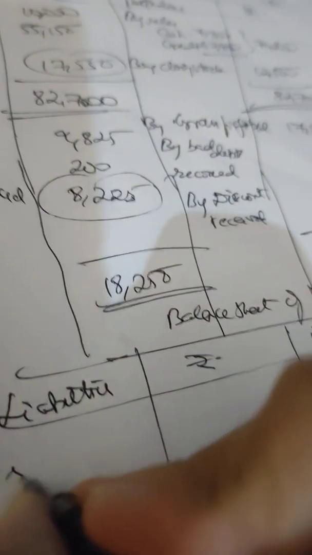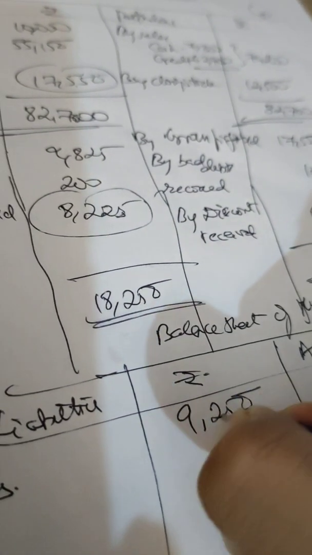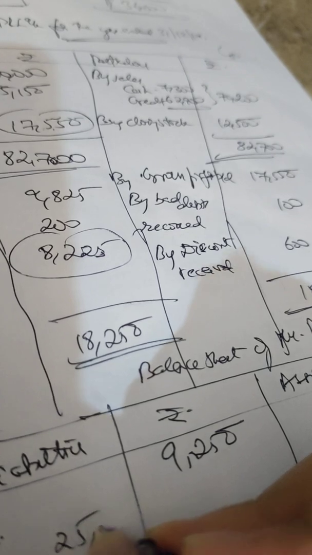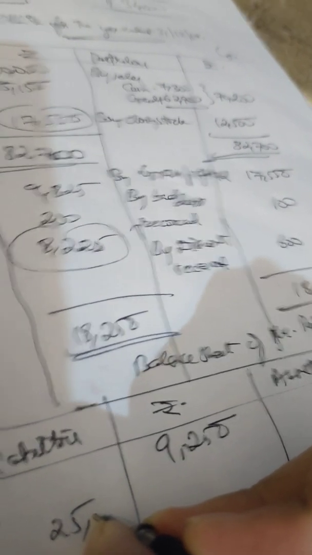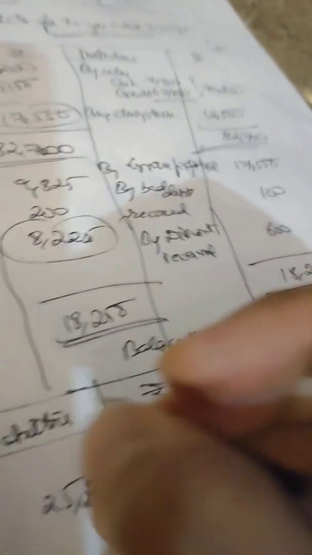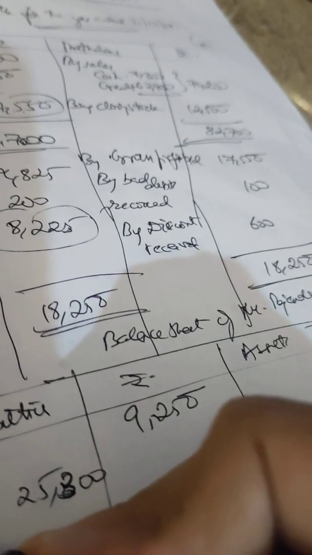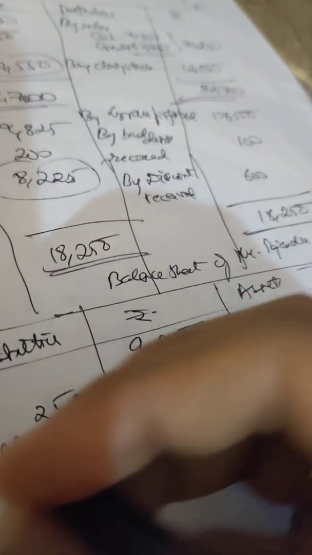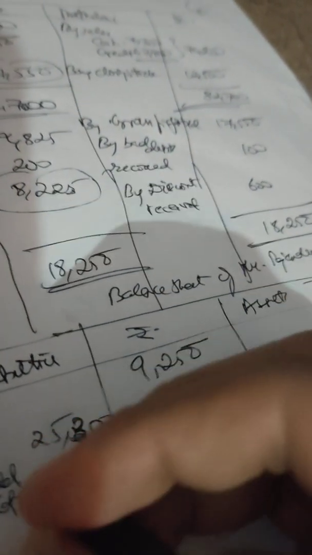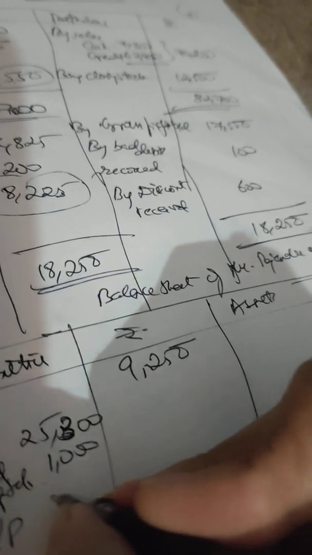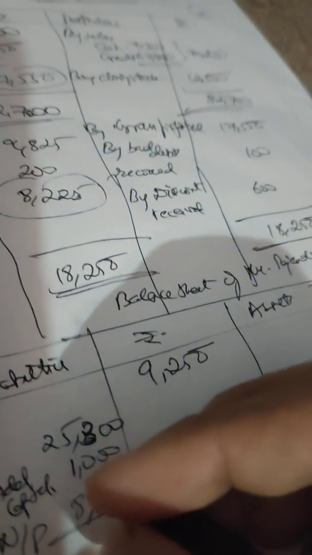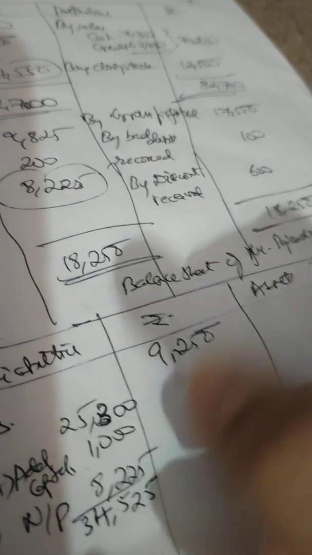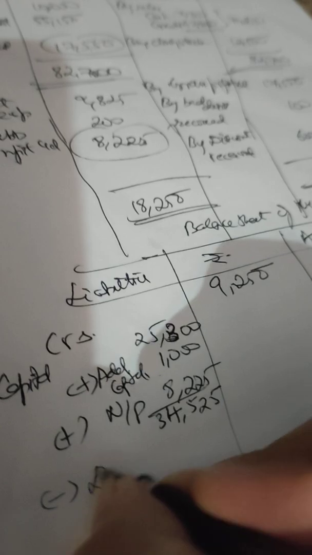So write the liabilities items. First is creditors. Creditors is already given, the closing value 9,250. Then we have capital. You have to be very careful while entering the details. Capital we already found, it's 25,300, that is the opening value, we found it, isn't it? Yes. Then what else? Plus we have the private dividend, that is nothing but additional capital, isn't it? Yes. And how much is it? 1,000 rupees. Add it. Then what else? Plus we have to add the net profit, and how much is it? It is 8,225, which you already got. So what do you get as the total? It is 34,525, isn't it? Yes. Then minus drawings.